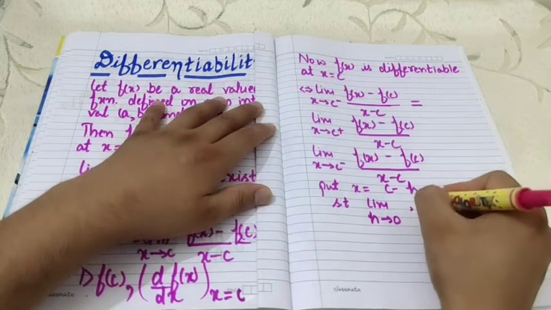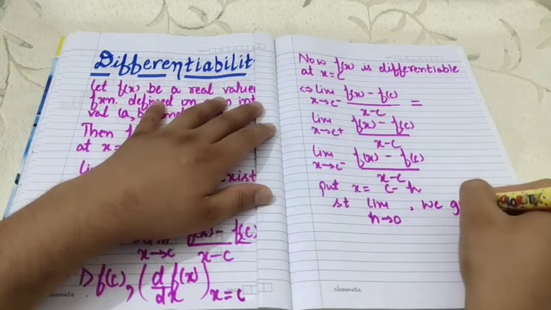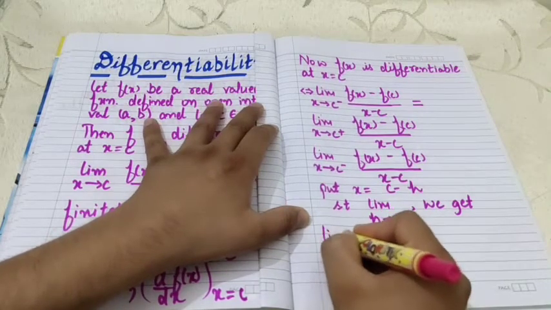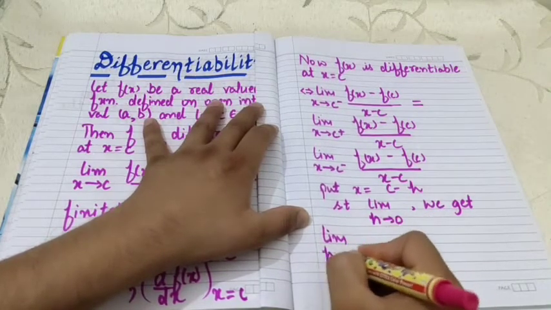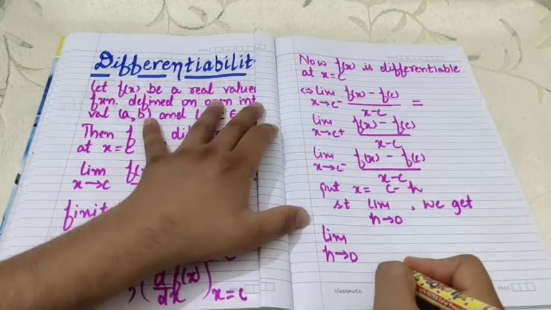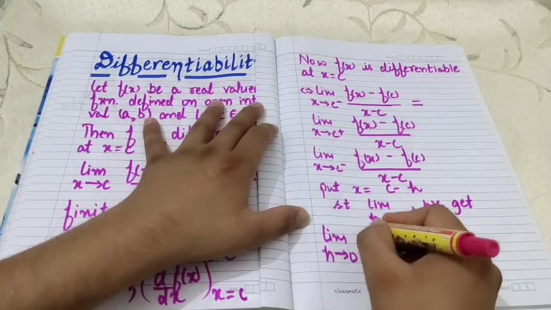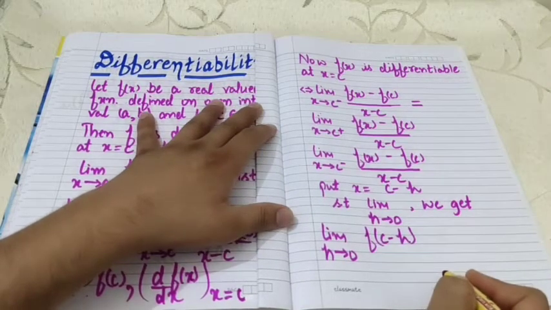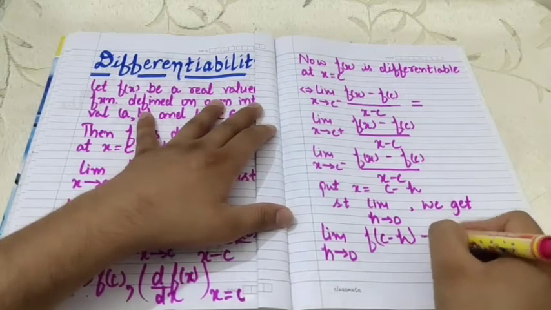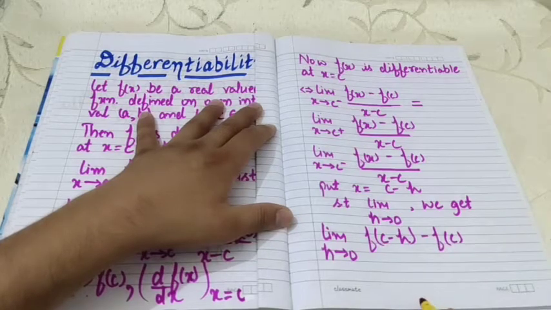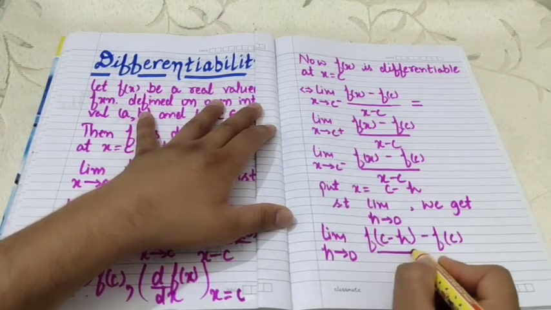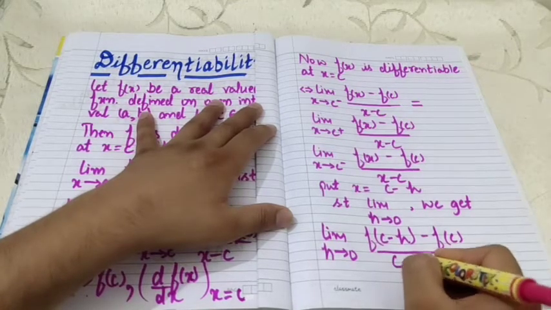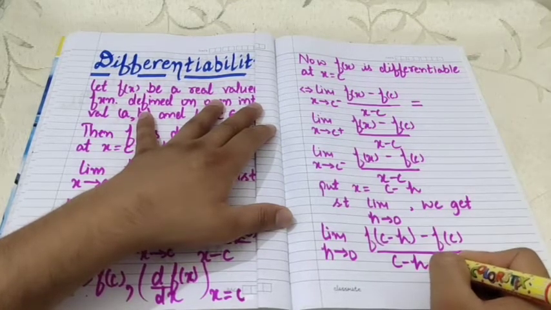So that is how we get limit h approaches 0 of [f(c minus h) minus f(c)] divided by [(c minus h) minus c].